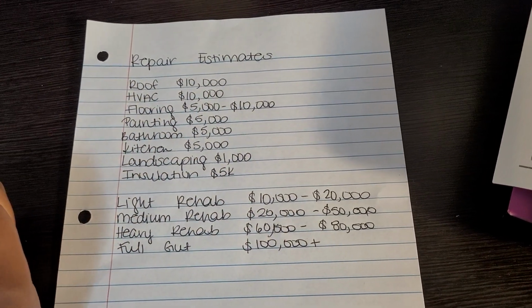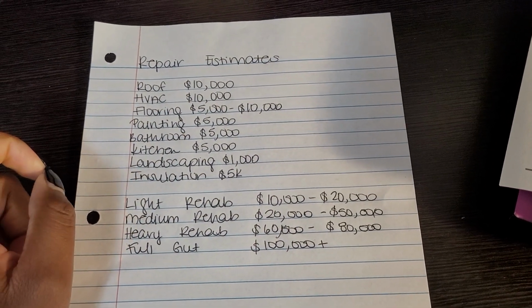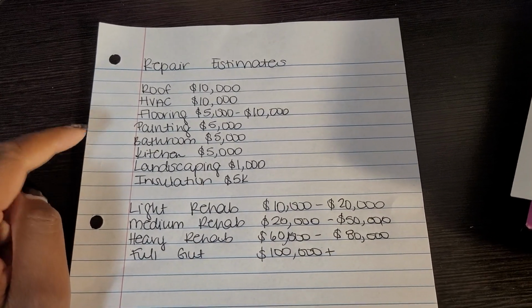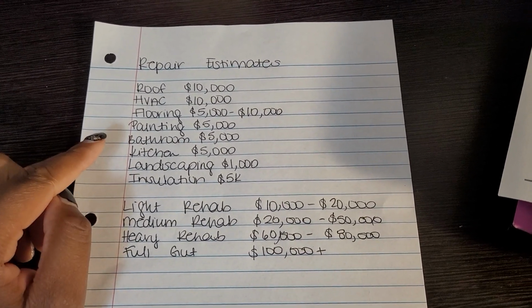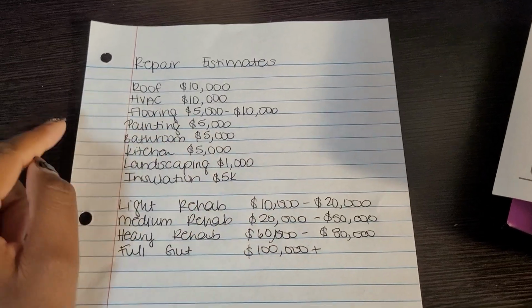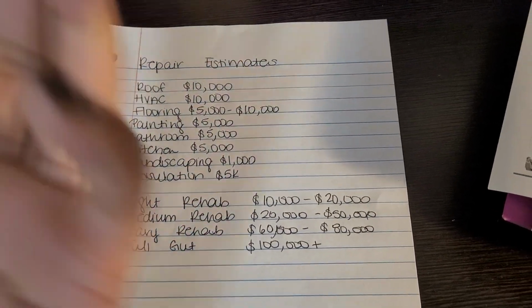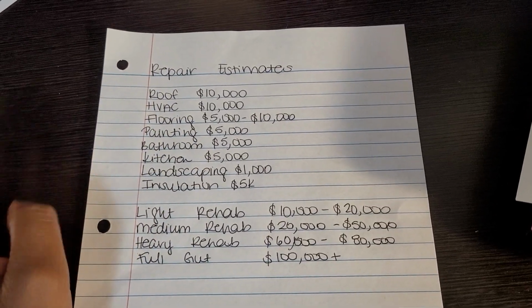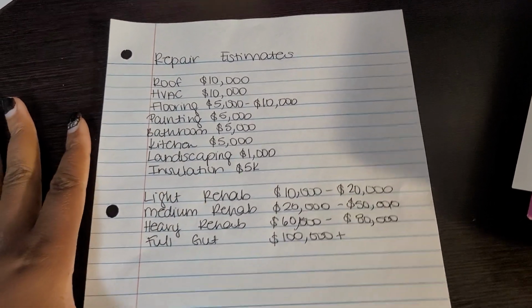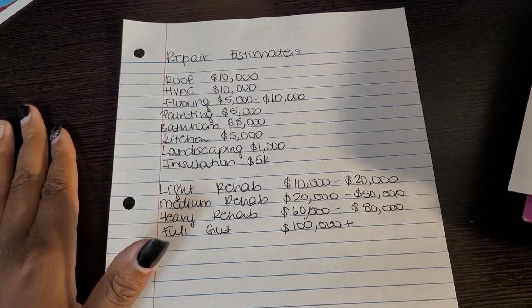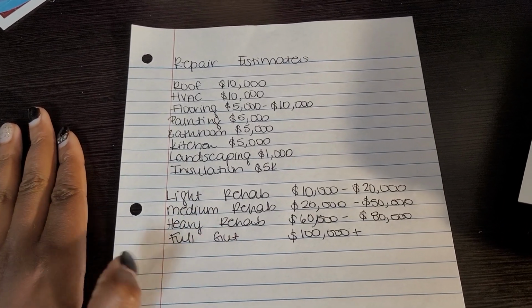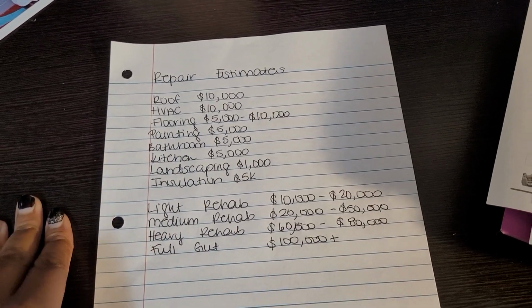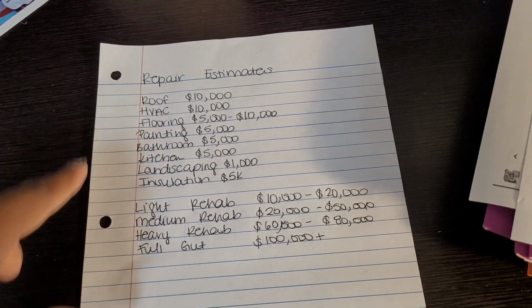The flooring is based off of your square footage, and so I was looking at one property this past week. They had water damage. Okay, so right out the gate, we're gonna have to do 20,000 on flooring because the water seeps down to the subfloors, and when you have to go to subfloors, that's automatically $20,000. So when you're looking at the pictures and you're going to view the properties, you want to have a keen eye for looking at these types of things.